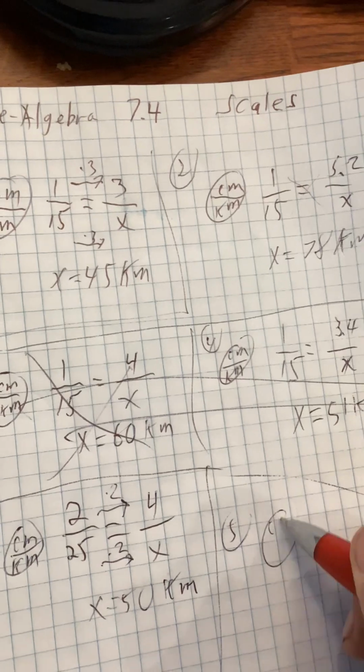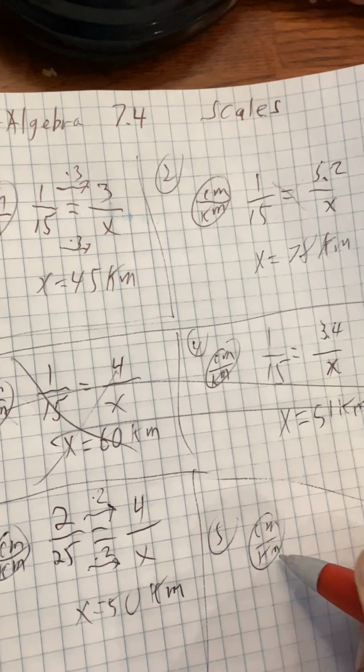And then number 5, centimeters over kilometers.